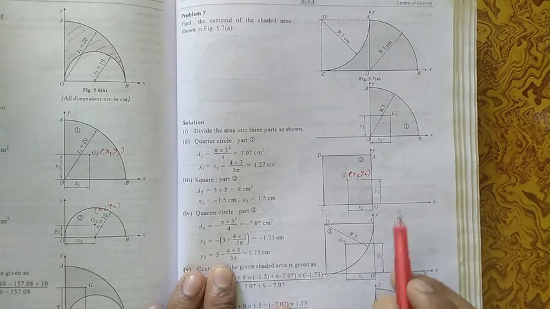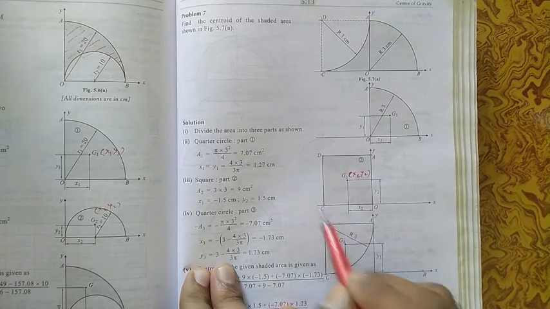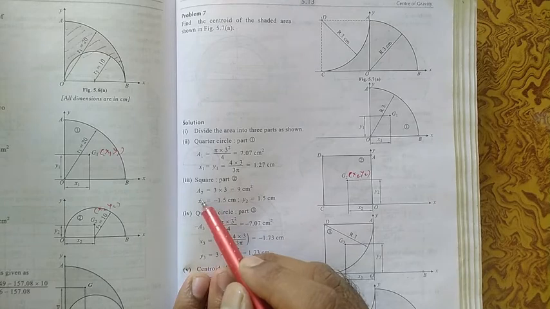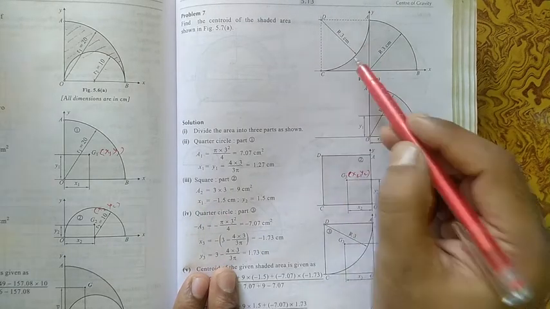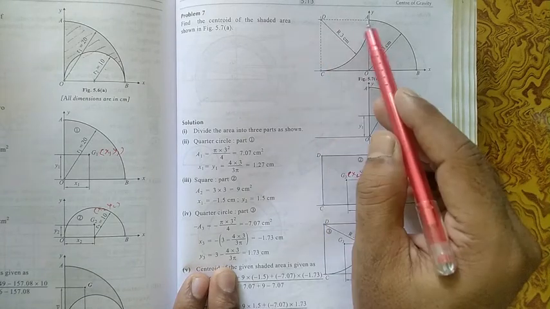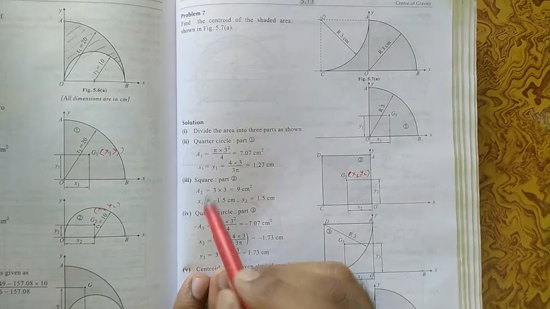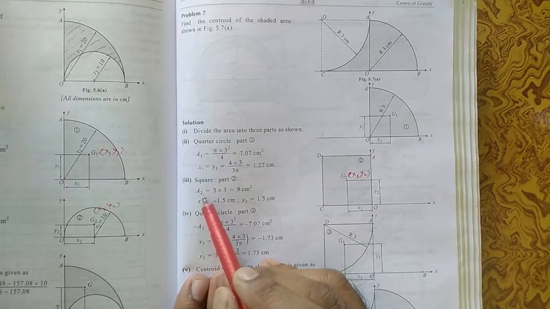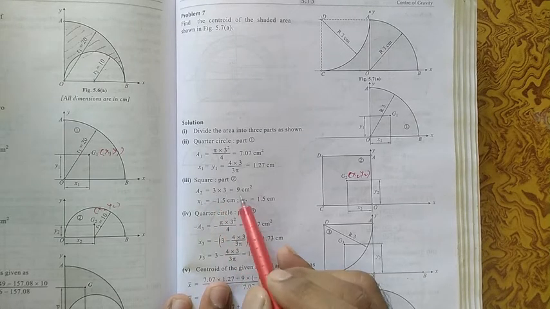Now the area of this one, A2, is given. The radius for this one is 3 centimeter, which means the length of this side must be 3 centimeter and the length of this side must again be 3 centimeter. Its area is nothing but 3 multiplied by 3, so you get 9 centimeter square.